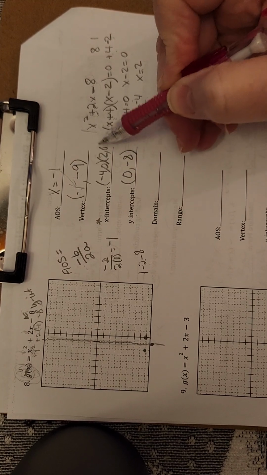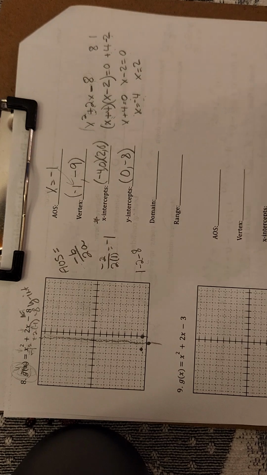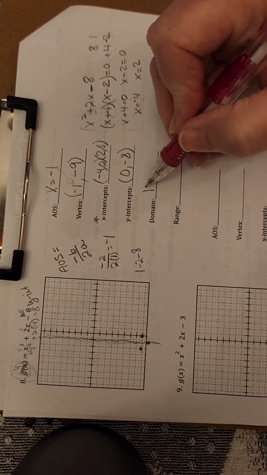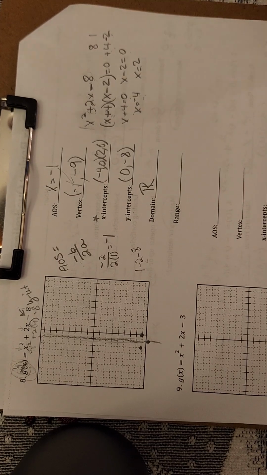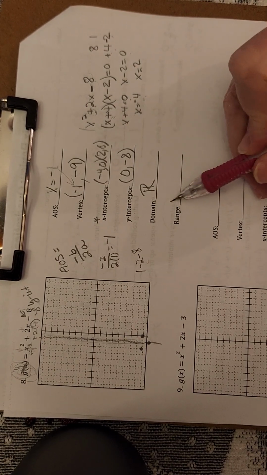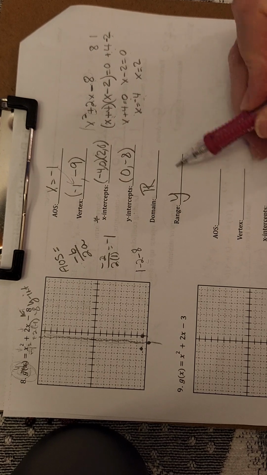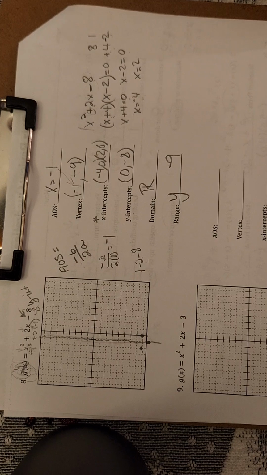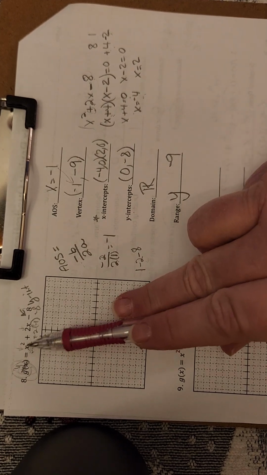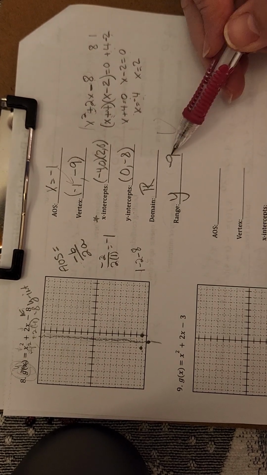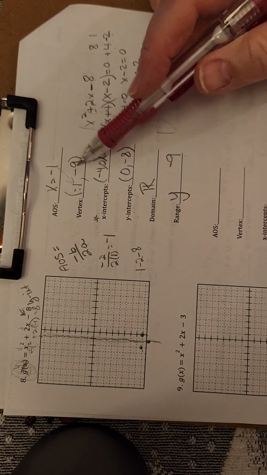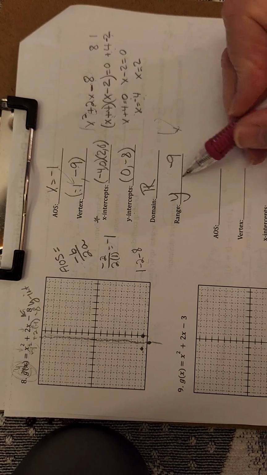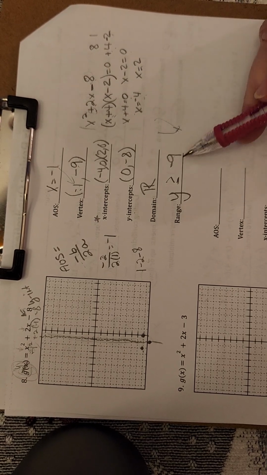and (2, 0). The domain of parabolas, unless they tell you otherwise that the domain is limited, is going to be all real numbers. And your range, all you have to do is say y, and then you put your y value of your vertex. In this case, it is -9. And it opens up because it was a positive. That means that -9 at (-1, -9) is a minimum, meaning everything's above it. So all the y values are going to be greater than or equal to -9.